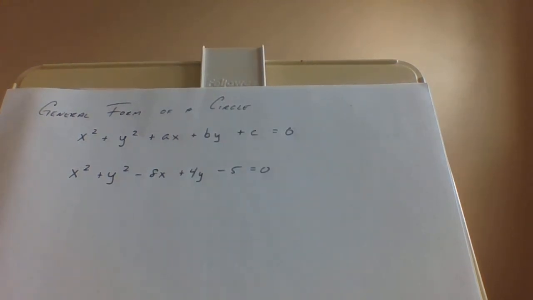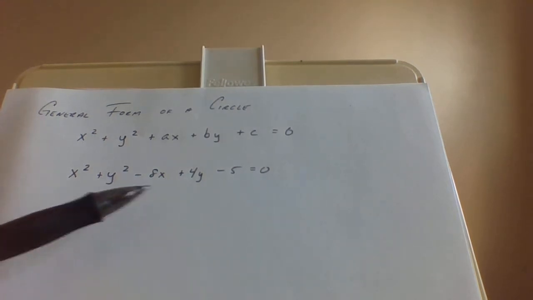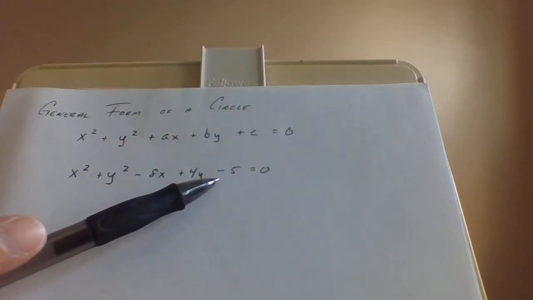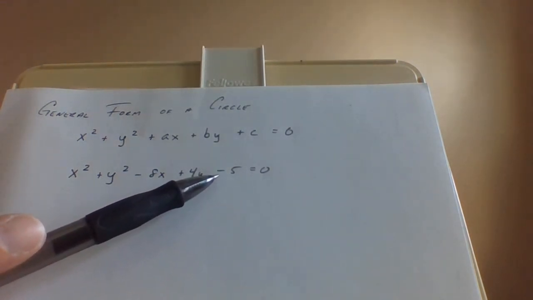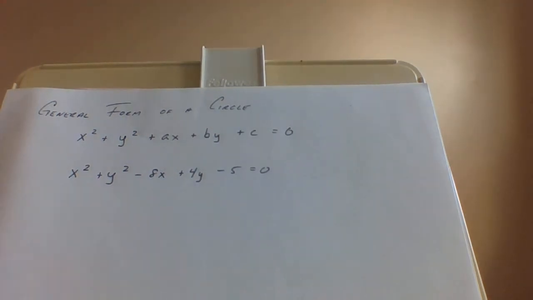One of the first things we want to do is to collect all of our x terms and put those together, collect all of our y terms, put those together, and this -5 that we see here at the end, I'm going to go ahead and add 5 to both sides so that I can move it to the right-hand side of the equation.